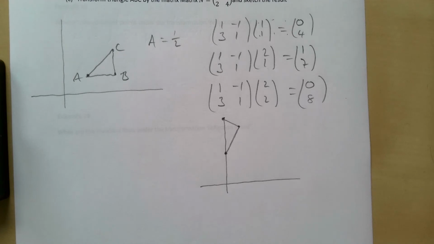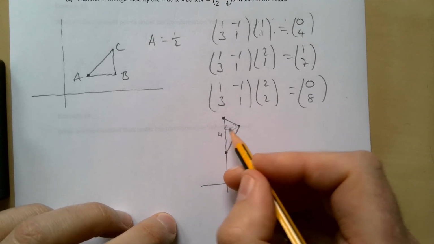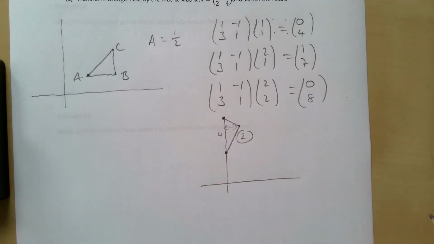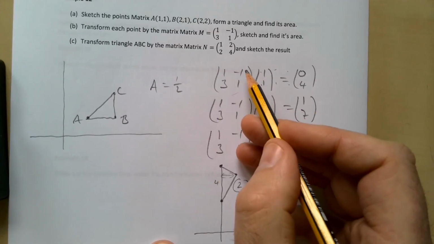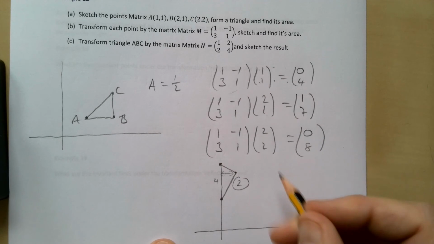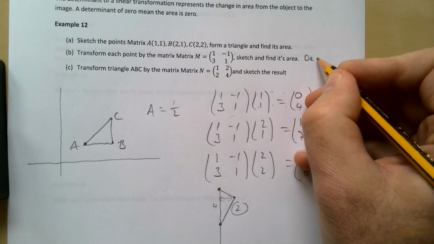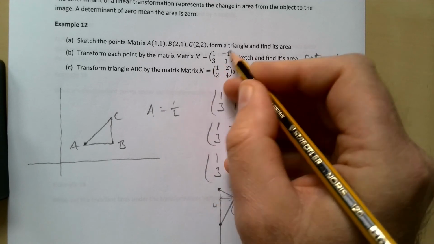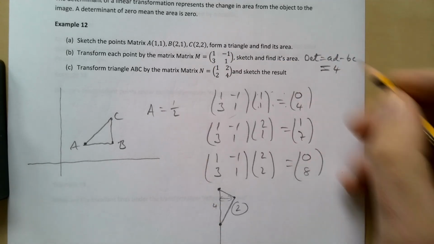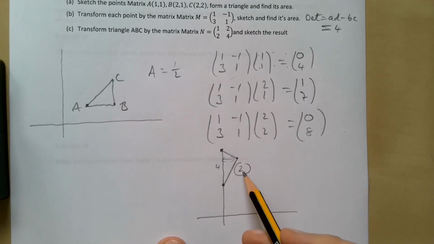How could you work out the area of this shape? That distance there is 4, the perpendicular height's 1, so the area of the new shape is going to be 2. But the point that they're making is that you can find the area of the new shape by finding the determinant, because the determinant gives you the scale factor. So the determinant of my matrix M, we go back up here, determinant is ad minus bc. a times d gives me 1 minus minus 3, which is 4. That's the scale factor of the areas. The area of this one was a half, times that by 4, and I get 2, which is the area then of this one.